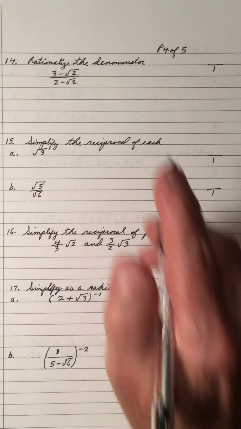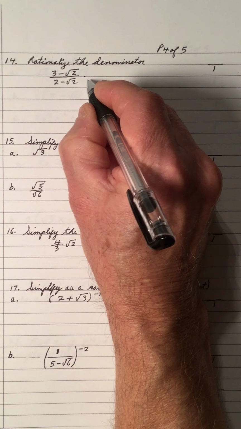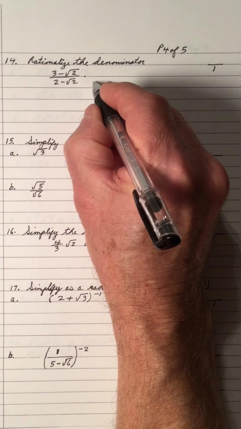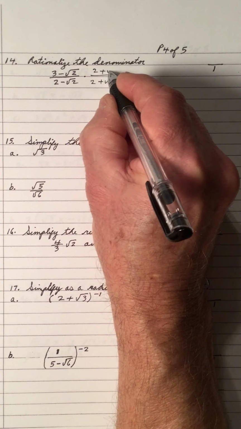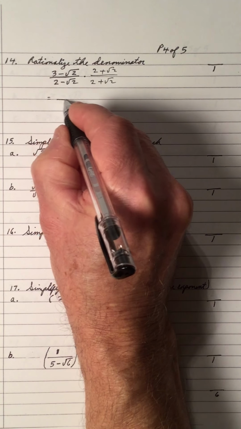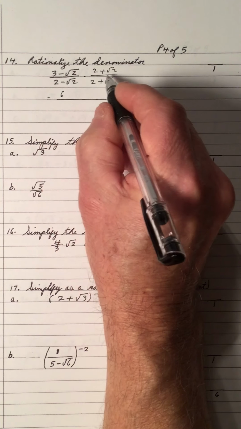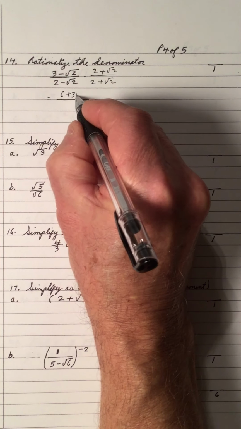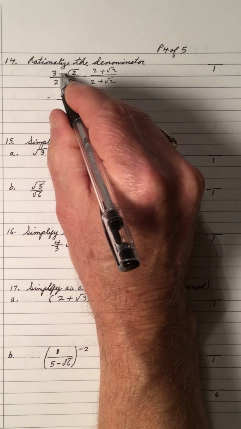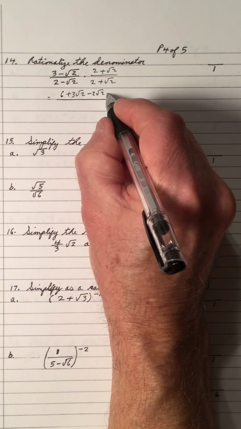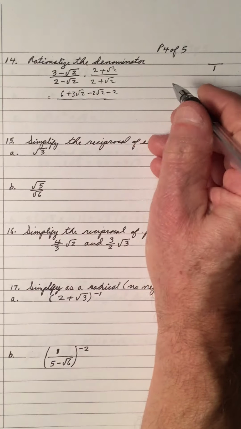Number 14, rationalize the denominator. And the denominator is 2 minus root 2, so the conjugate is 2 plus root 2. Top and bottom. And that gives us, when you multiply, first 3 times 2 is 6. 3 times root 2 is 3 root 2. 2 times negative root 2 is negative 2 root 2. And a negative root 2 times a positive root 2 is a negative 2. Remember, root 2 times root 2 is 2 because it's the root of 4.